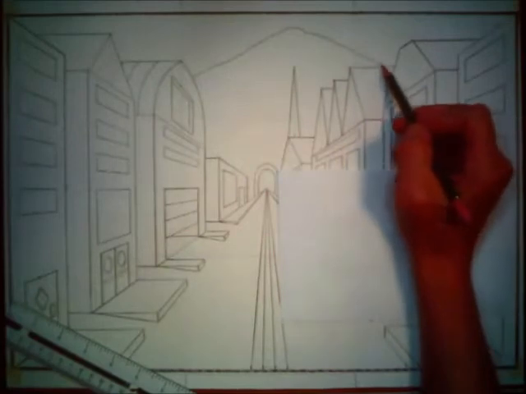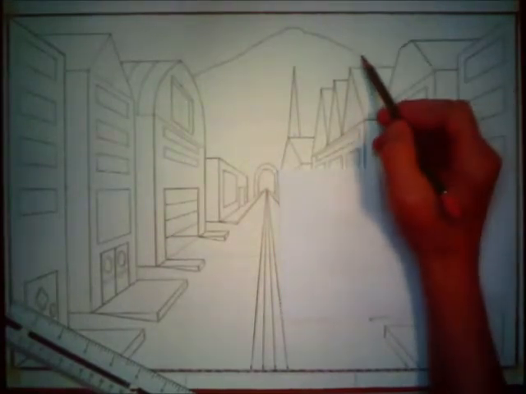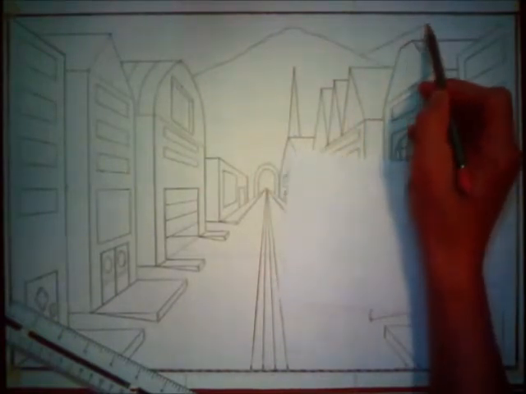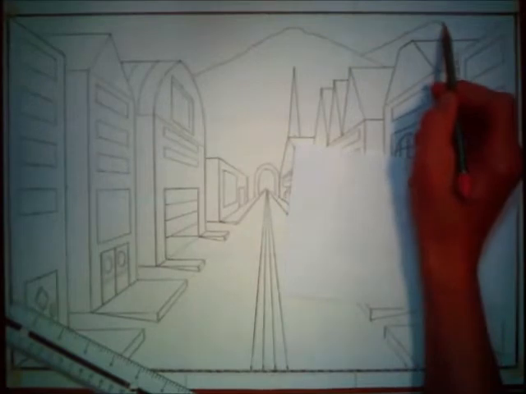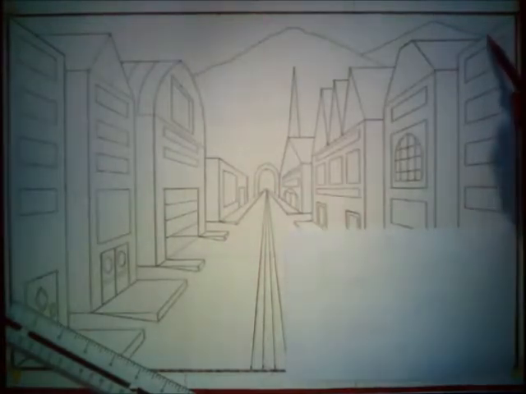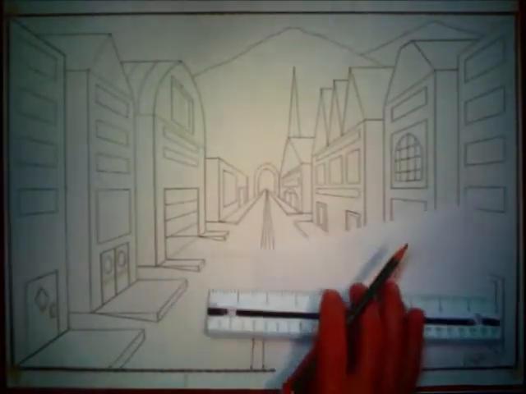Okay, now let's start with our next mountain. We're going to find where it hits the top of that roof, and we're going to come up a little bit, and we're going to swoop it up, and it's not going to get to the top of the picture. It's going to swoop back down again and disappear over here into the first building on the right side of the street. Okay? And we're going to do a similar thing in the other direction over here.